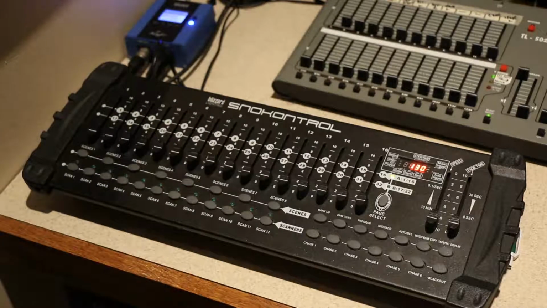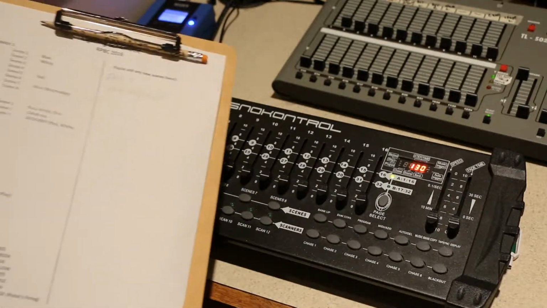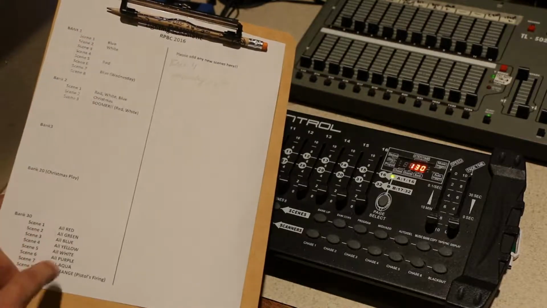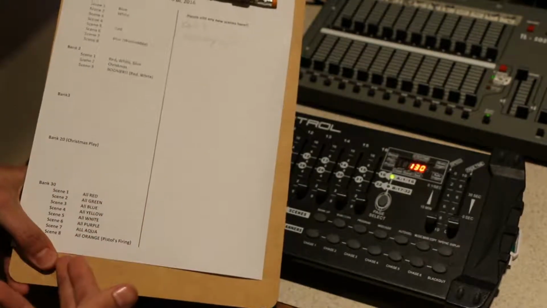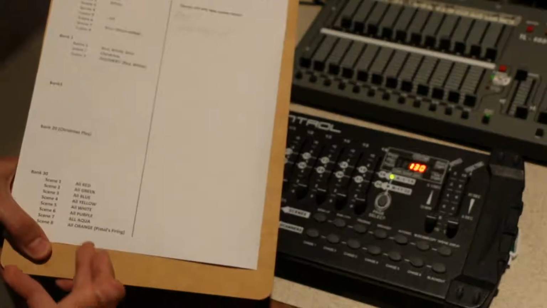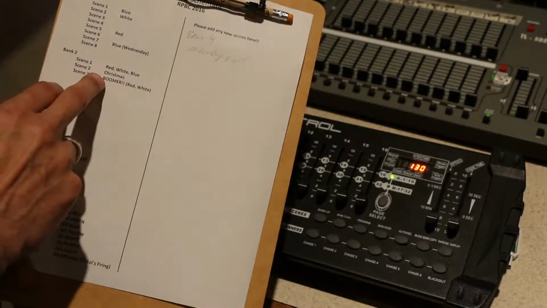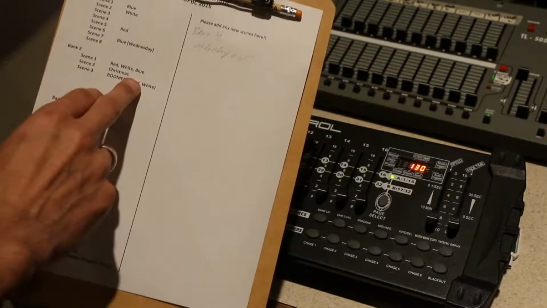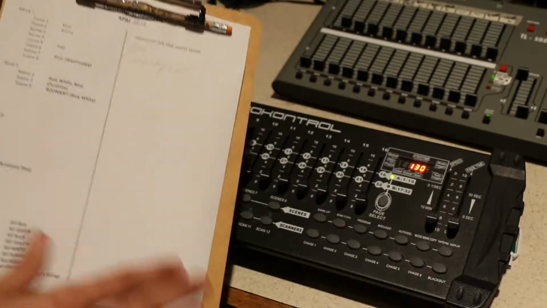Also, something that this particular client has decided to do is to set up some scenes here, and they wrote them down so that they know what scene is what for quick access. So they've got all red, all green, all blue, and we'll show you these later. And these are pretty simple, and then we've got a little bit more advanced ones with the red, white, and blue for July 4th, and the Christmas scene that has blue and green. So there's a lot of different options that we'll show you in a moment.